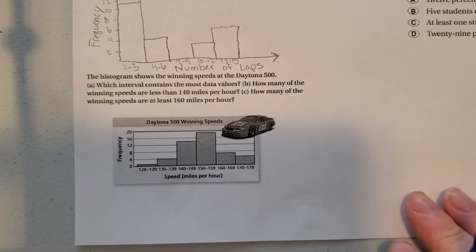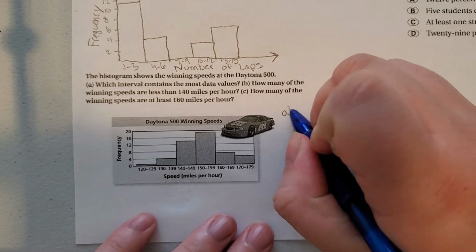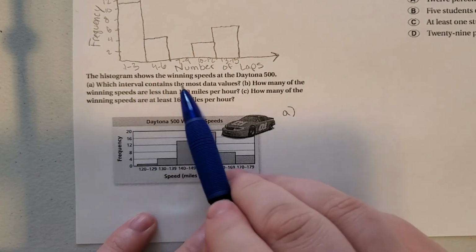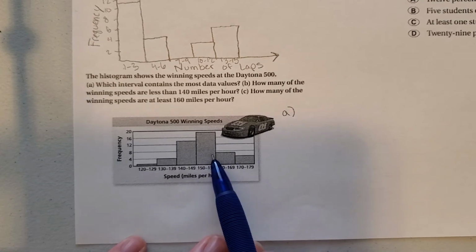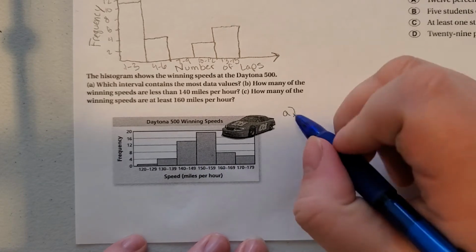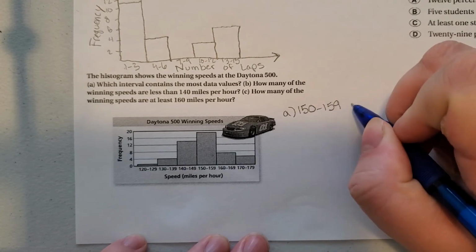The next example says the histogram shows the winning speeds at the Daytona 500. A, which interval contains the most data values? B, how many of the winning speeds are less than 140 miles per hour? And C, how many of the winning speeds are at least 160 miles per hour? So for A, which interval contains the most data values? If we just take a look, this one obviously contains the most data values, and that is from 150 to 159 miles per hour.